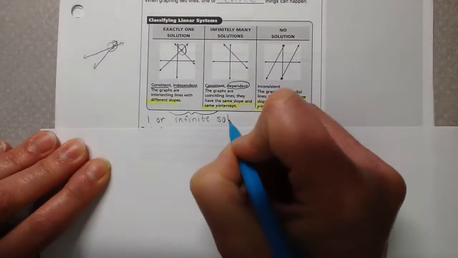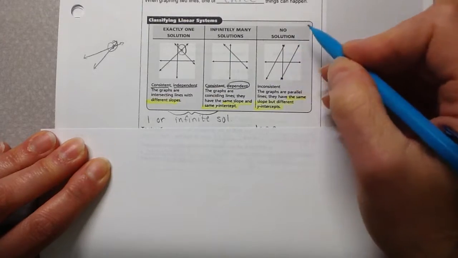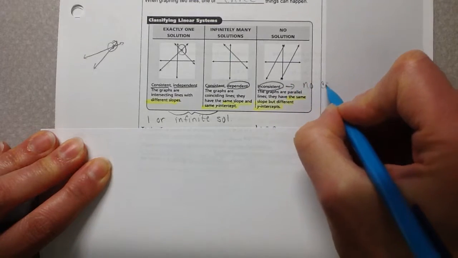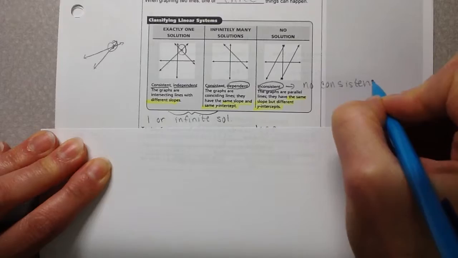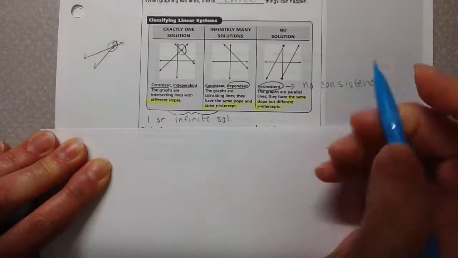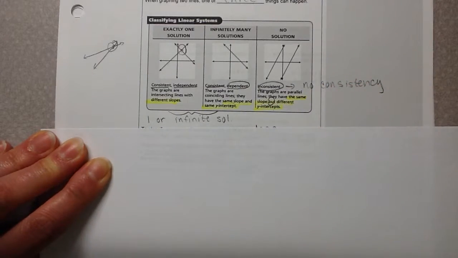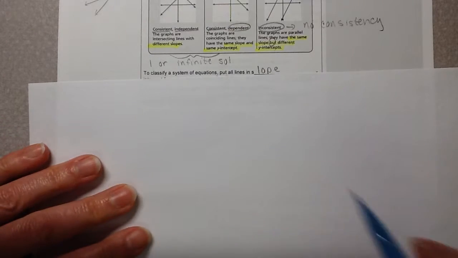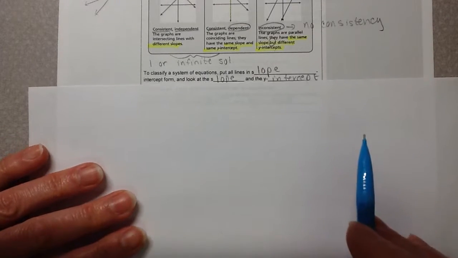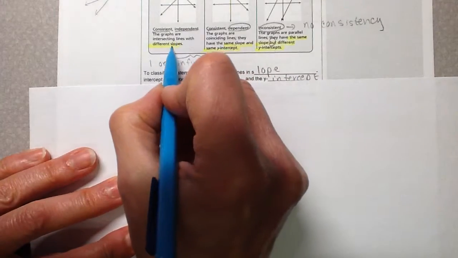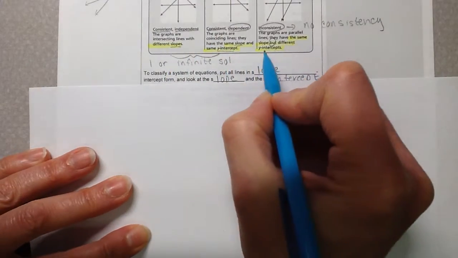The other thing that could happen, the lines may not intersect at all, which means they're parallel. This is inconsistency, or inconsistent. There's no consistency, which means they don't have anything in common. The lines are parallel. They have the same slope, but a different y-intercept. Okay, so in order to classify them, it's easy to see when you have the graphs, but I want you to be able to do that without the graphs. So, to classify a system of equations, you want to put all the lines in slope-intercept form. You're going to look at the slope and the y-intercept, because that's what it talks about here.